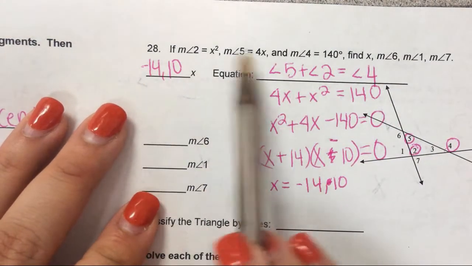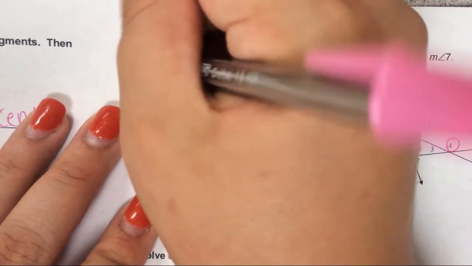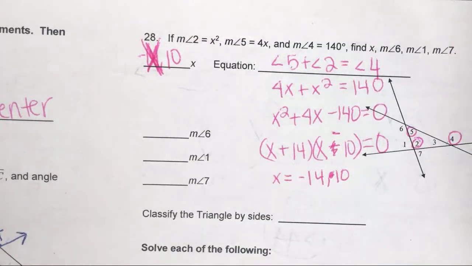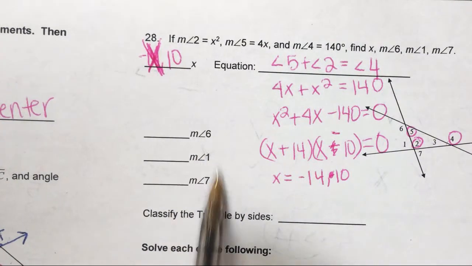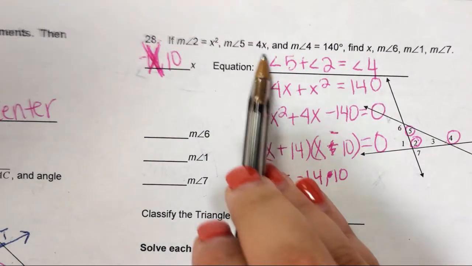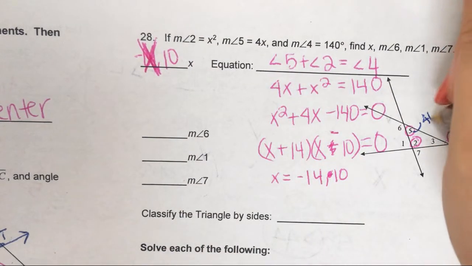If I plug negative 14 into here, though, it'll give me a negative number, so we can't use that one. So I'm going to exit out. And 10, so I know x is 10. Now I have to go through and find all my angles. It's actually asking for all your other angles. So if I can find 5, which is 4x, 4 times 10, that makes angle 5 40.